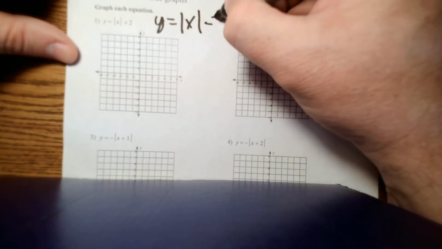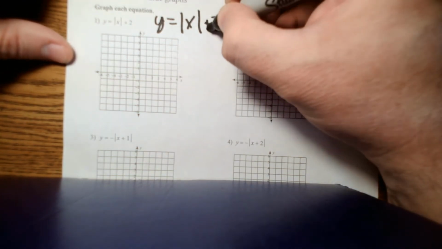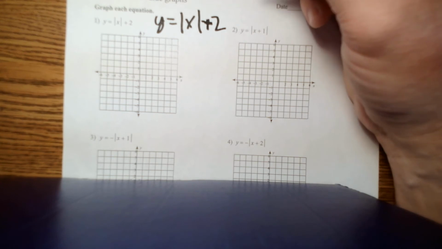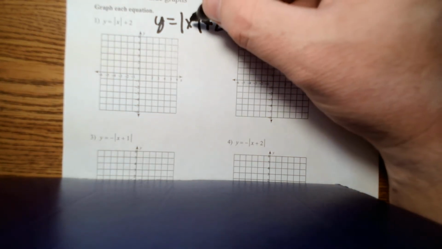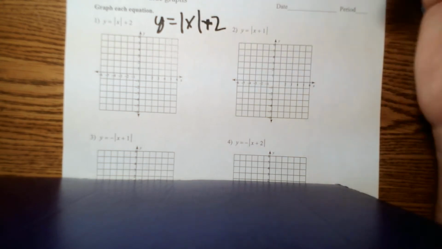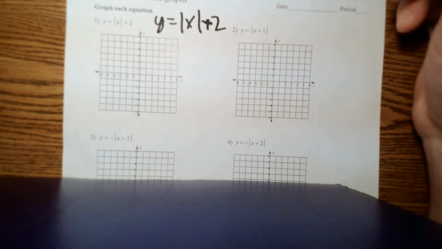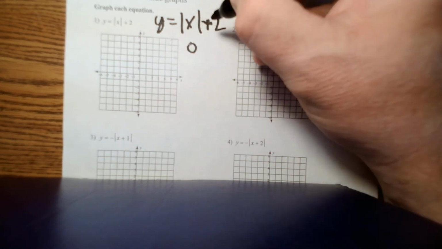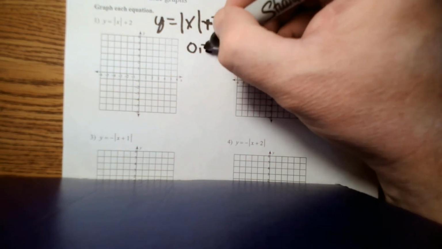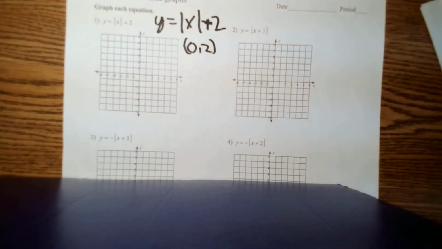And I'm just doing the best I can for people at home. All right. So we need to just come up with this point. Well, how come I don't have a number by the x? Because it's 0. So this would be my start point, wouldn't it? See if you can graph that.